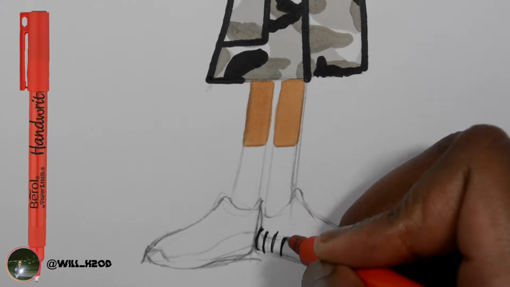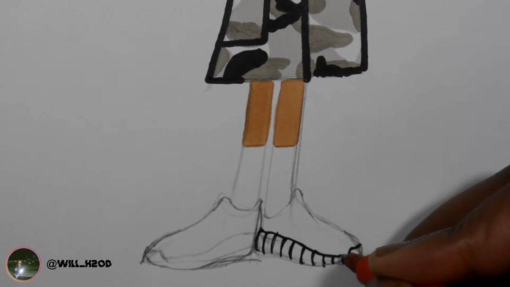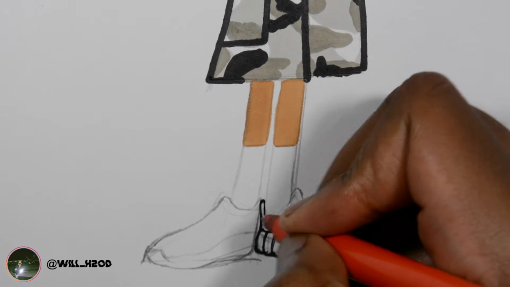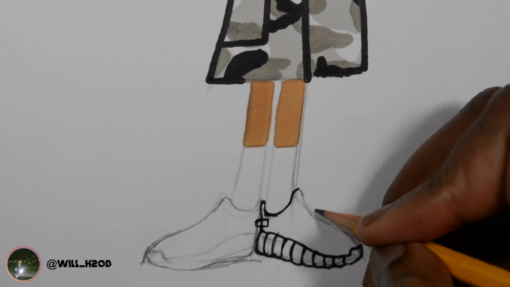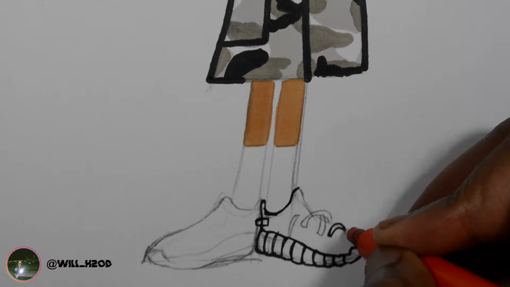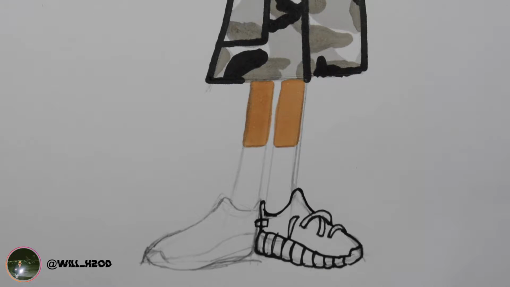Alright, so now I'm adding in the details with the fine line pen. I've sped it up here because this part takes a while, and I don't even know if you're drawing the same shoes as me, but if you are drawing the same ones, then use the slow-mo button, I think at the bottom right. Picking up from where we left off.